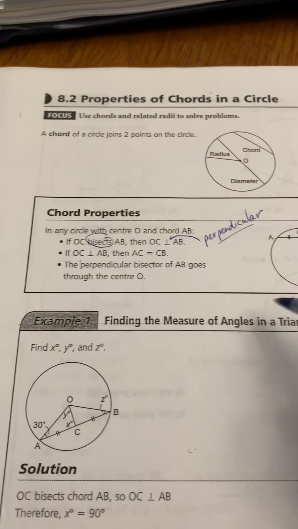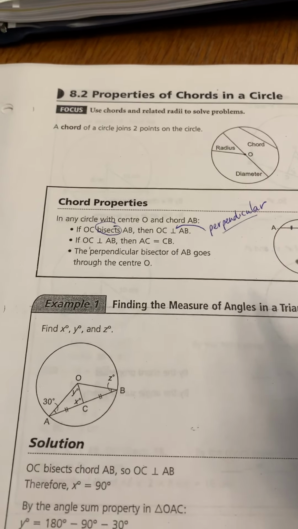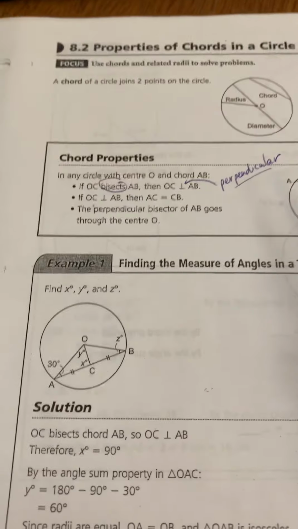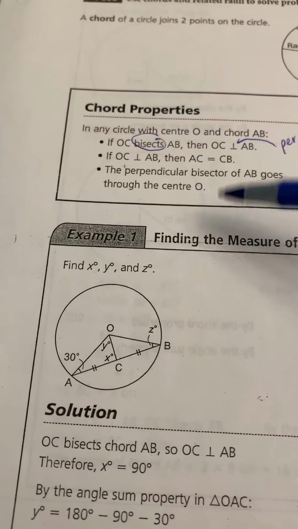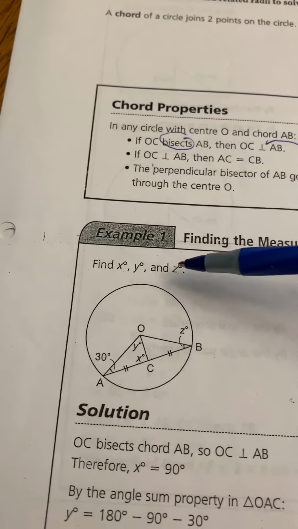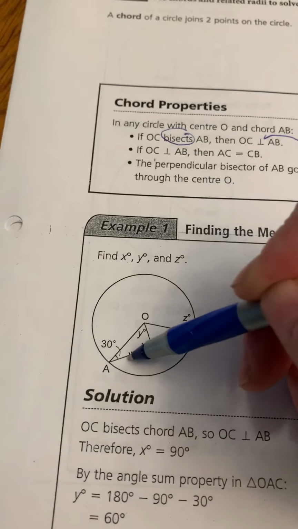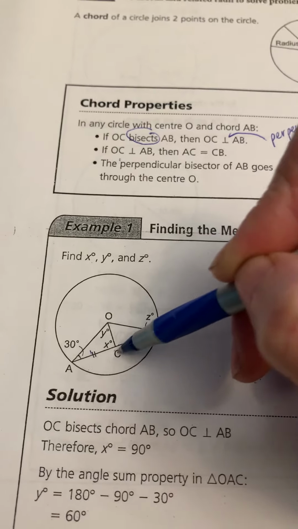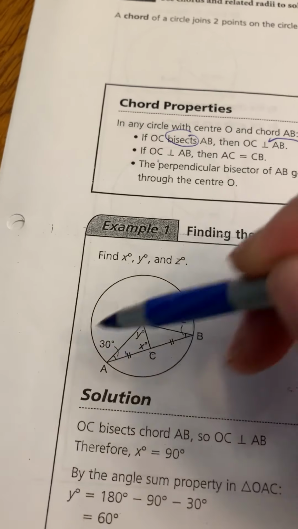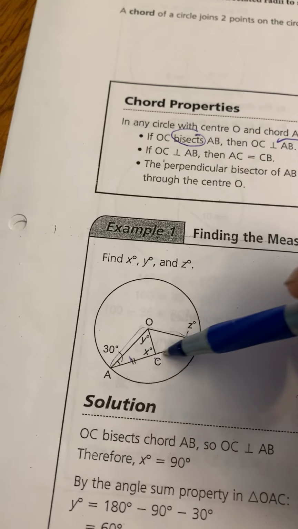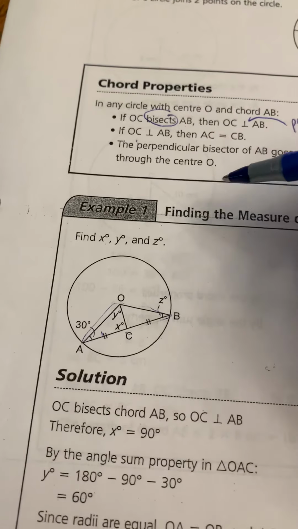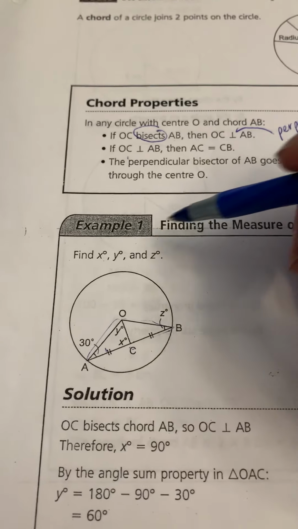Okay, so let's go through now. We're going to take this property of a chord in a circle and do some work with this circle. It says find the measure of the angles in a triangle. So we're looking for angle X, angle Y, and angle Z. Right here we can see that AC and CB are exactly the same size. And in fact, what we've created here is what we would call an isosceles triangle. And special things happen in isosceles triangles.